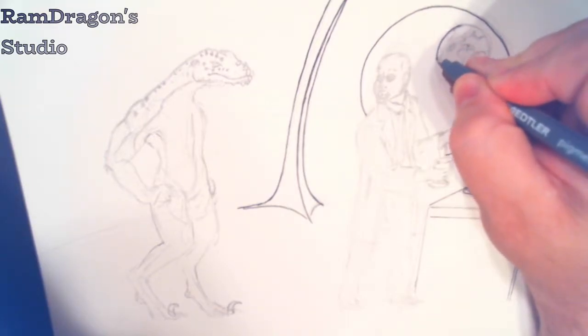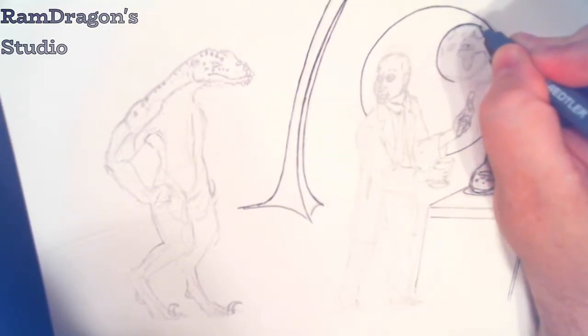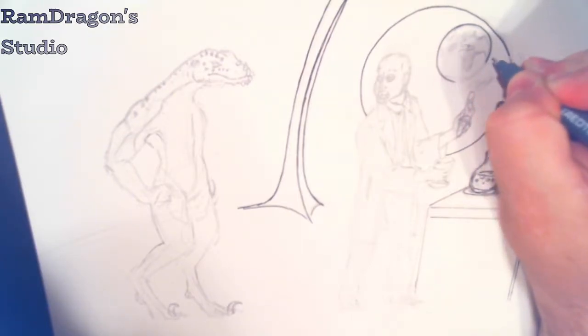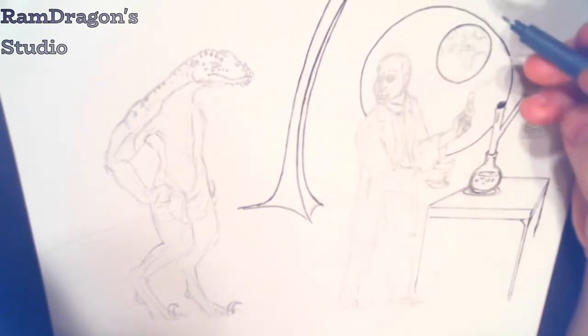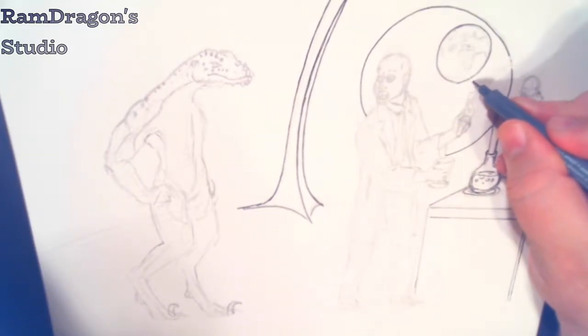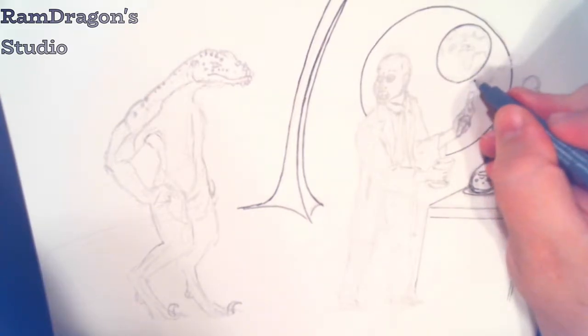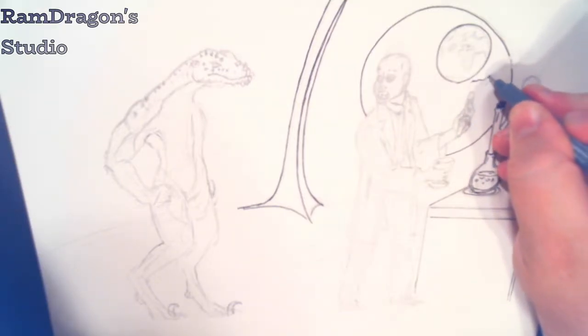Ooh, I might have to get my ink. I don't know if I have an ink bottle anymore. I bet that thing's hard as a rock now. Try to fill in the space here. So we'll get some outline of the smoke.